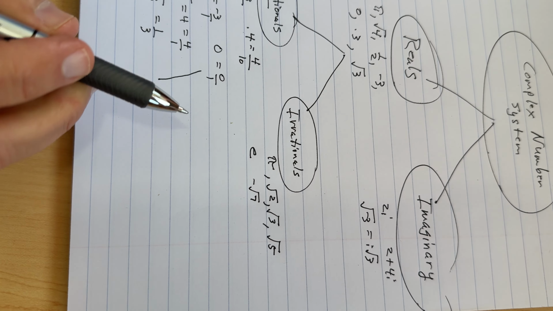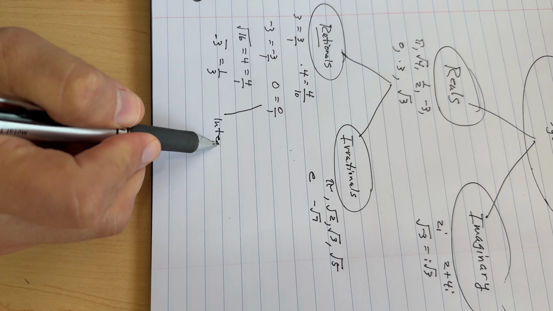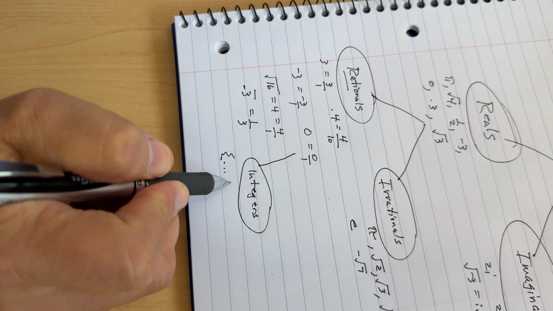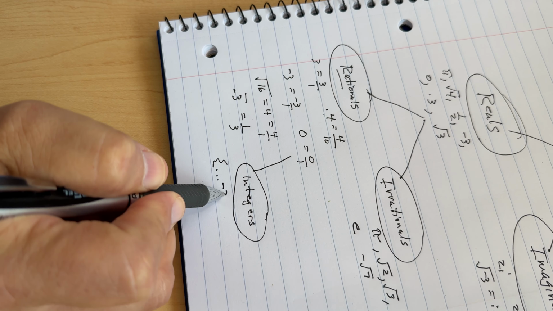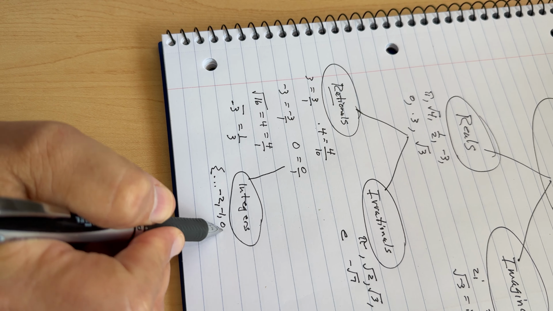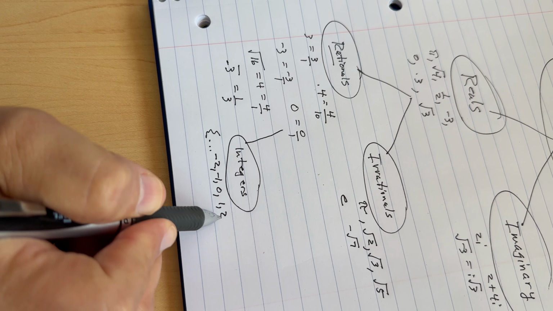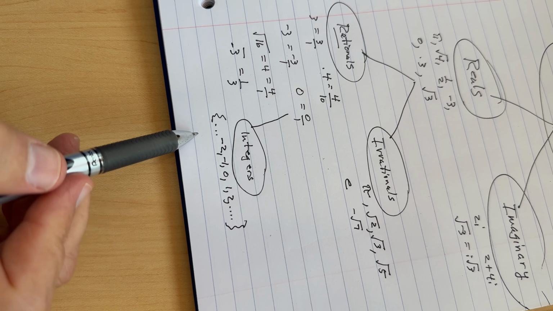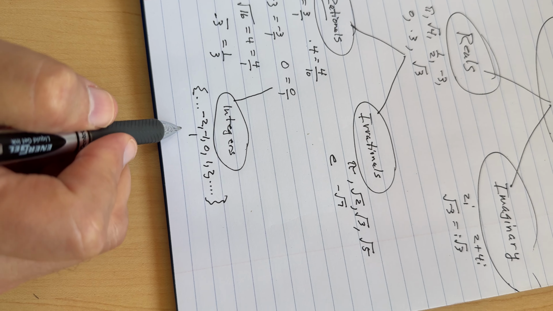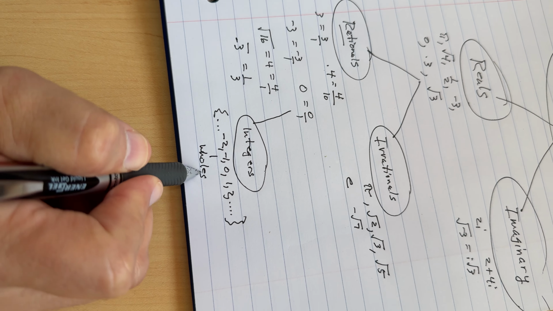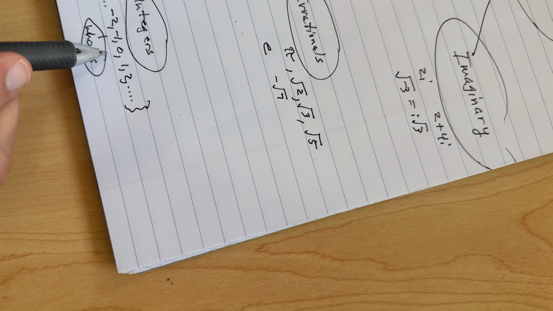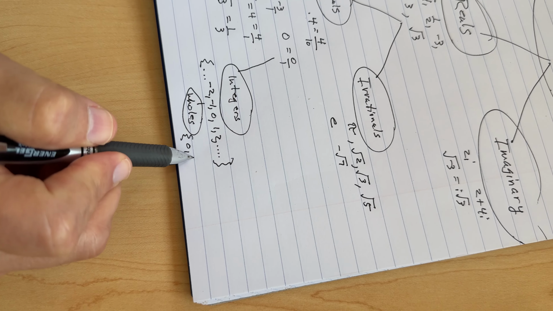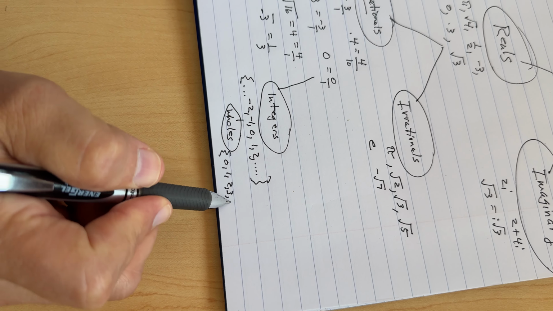Now from the rational numbers, you could get integers. So integers are positive and negative numbers like this, positive and negative numbers including 0, but not fractions. So they're positive and negative whole numbers including 0. And then from this, you do have the whole numbers. So the whole numbers would be all the integers, but not the negatives. So we would have 0, 1, 2, 3, like that, on and on.